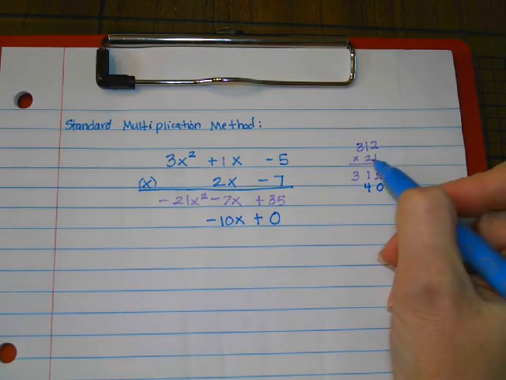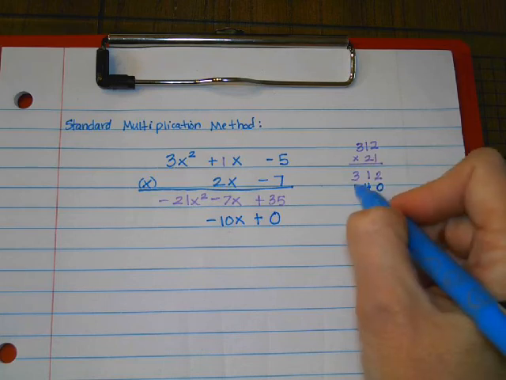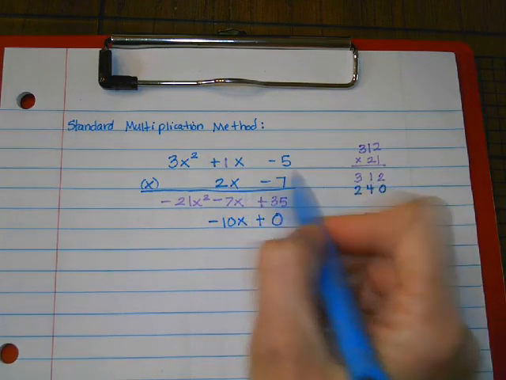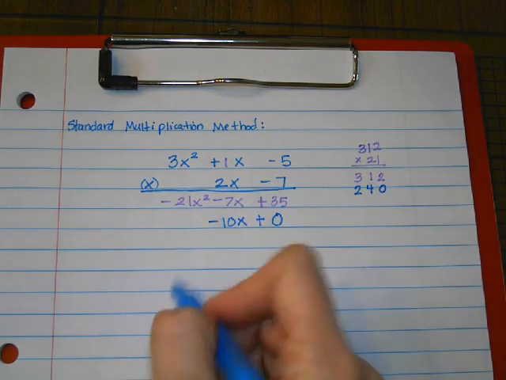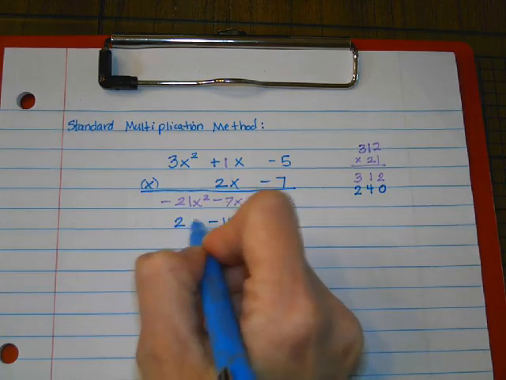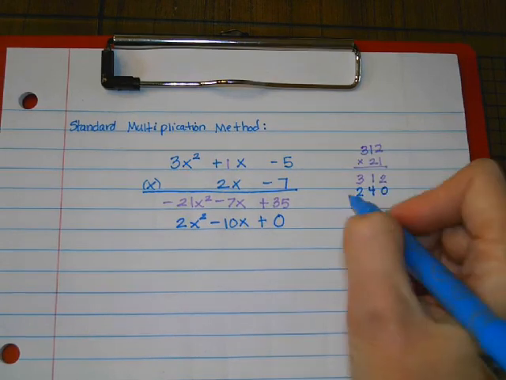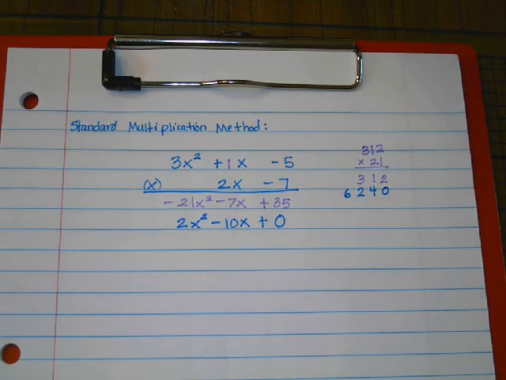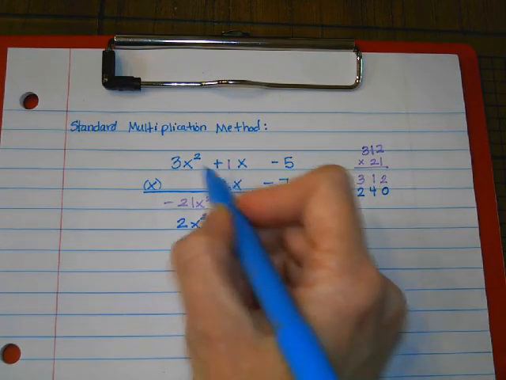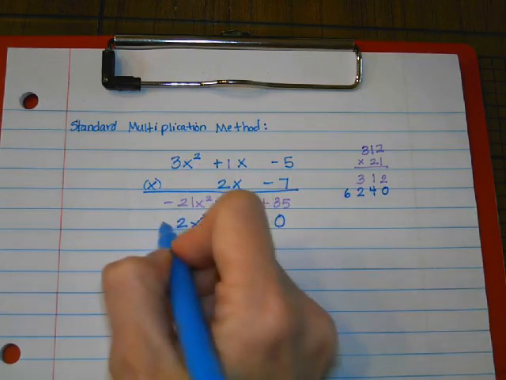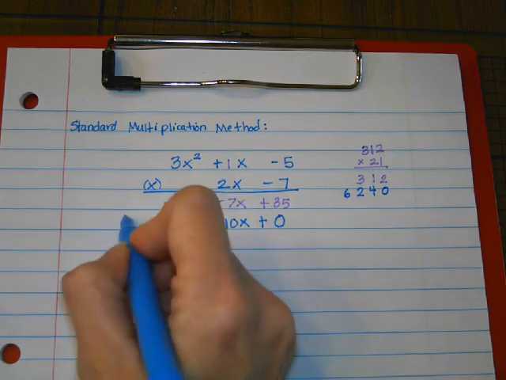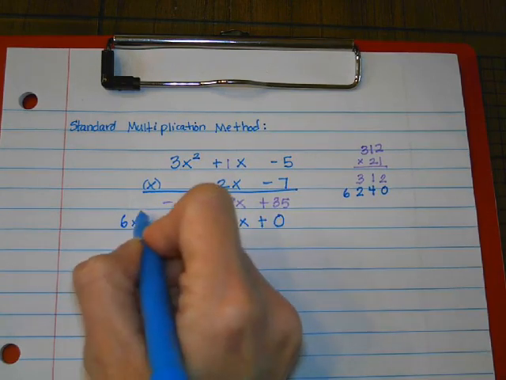So then, you're right, we do 2 times 1, which is 2. So we're going to do 2x times 1x, which is a positive 2x squared. And then here we'd multiply 2 times 3, which is 6. So then we'd multiply the same thing, 2x times 3x squared. So then we're going to have 6x cubed.